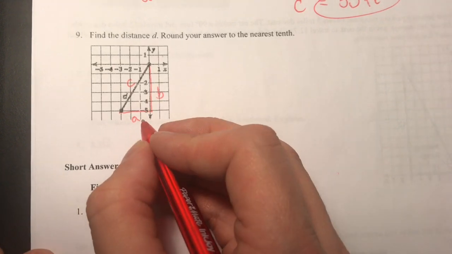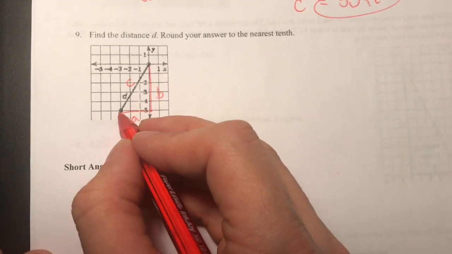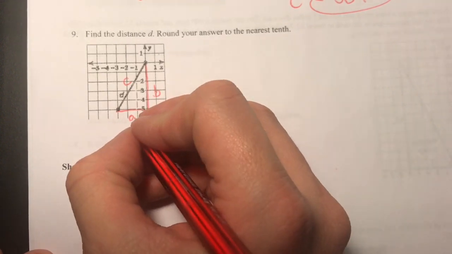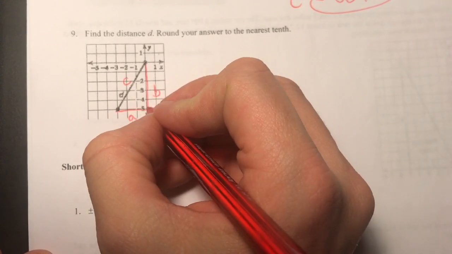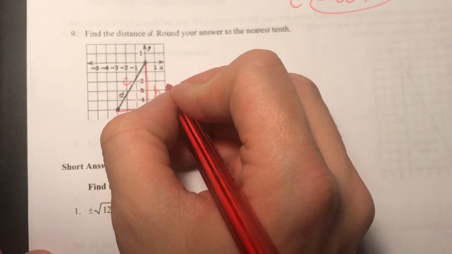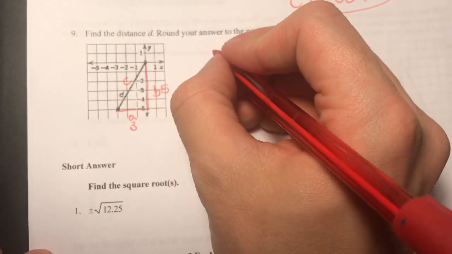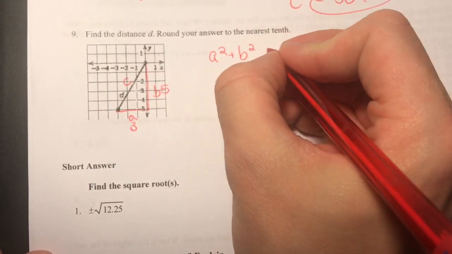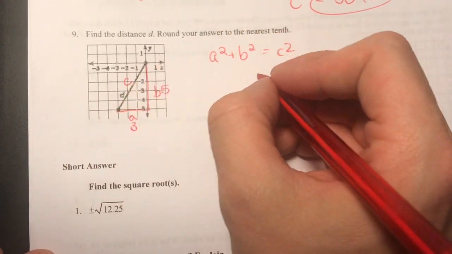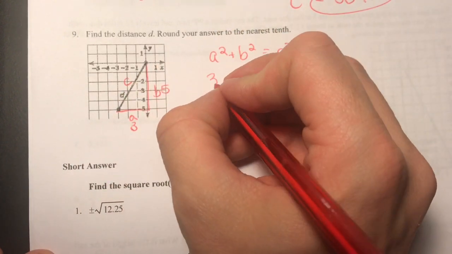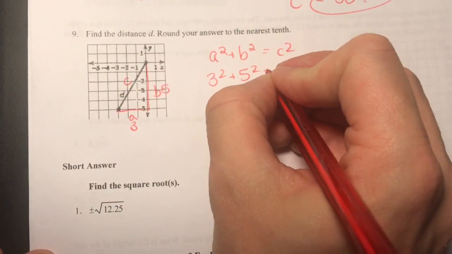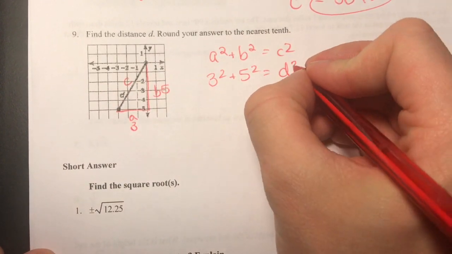How long's A? If only I can count. 1, 2, 3. A is 3. So that would make B 1, 2, 3, 4, 5. So B is 5. C is, I don't know. So A squared plus B squared equals C squared. C is D. A is 3. B is 5. C again is my distance, so D squared.